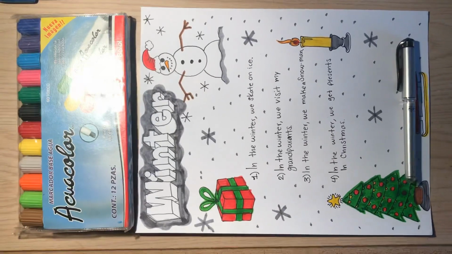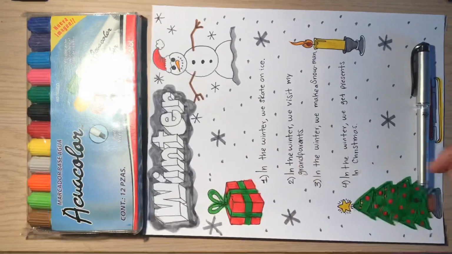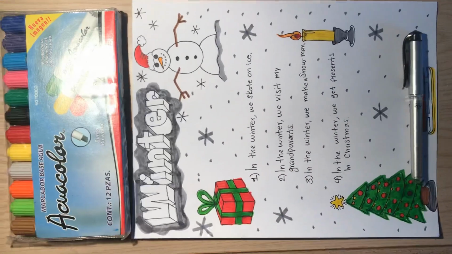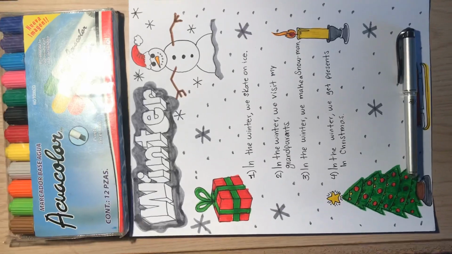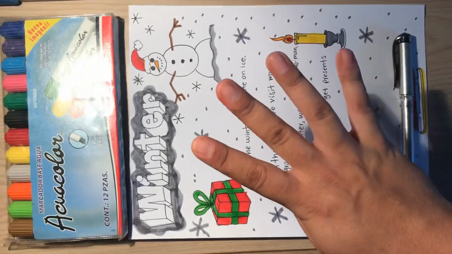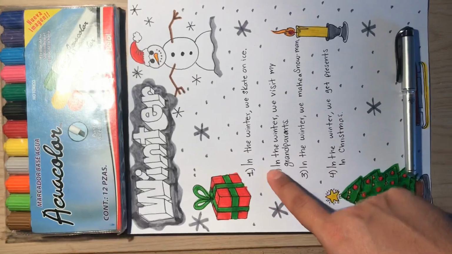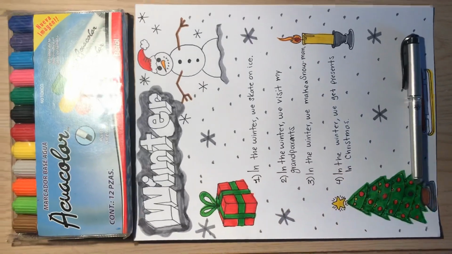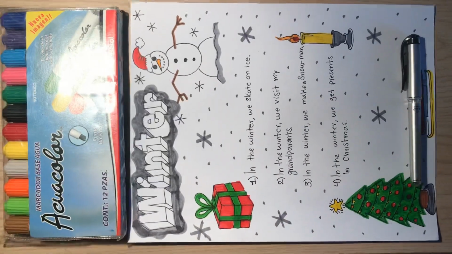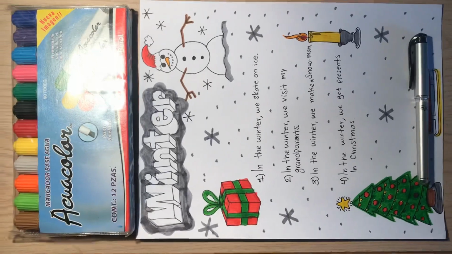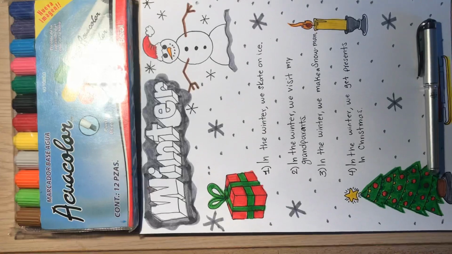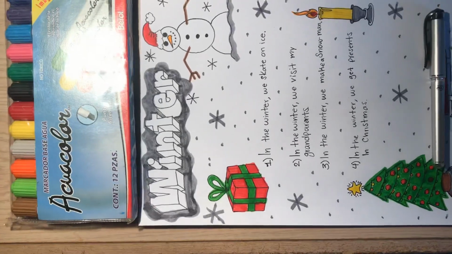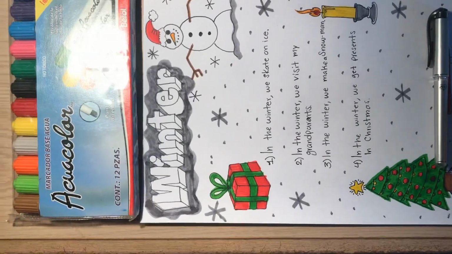As you can see, I chose winter because it's my favorite season of the year. Now, what you will do is write 4 sentences, 1, 2, 3, 4, telling me the different activities that you do in this season. This is like the activity we did on page 115.